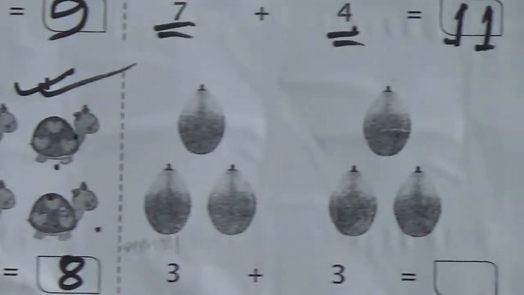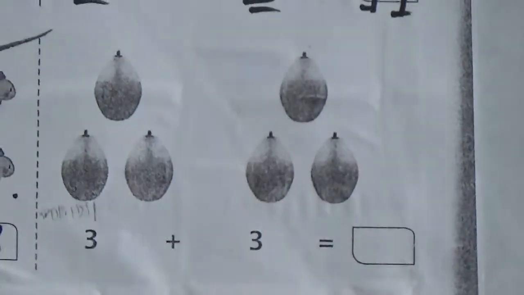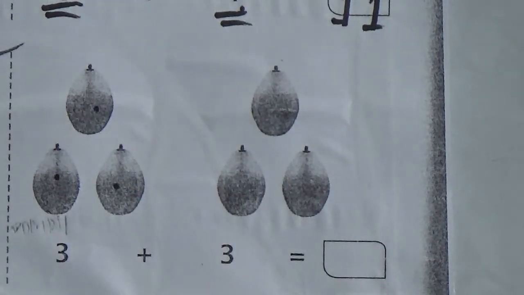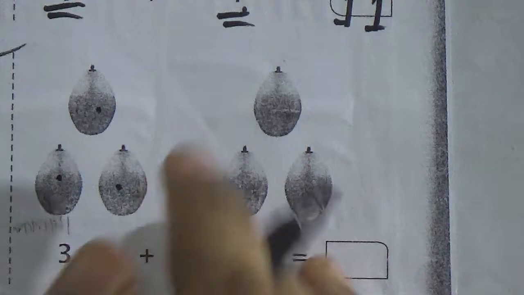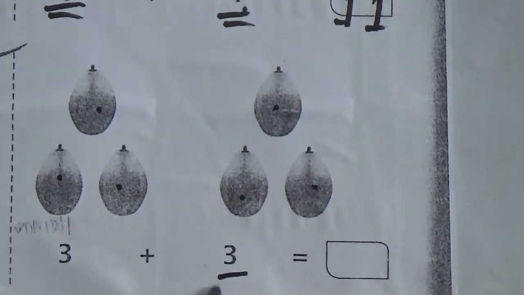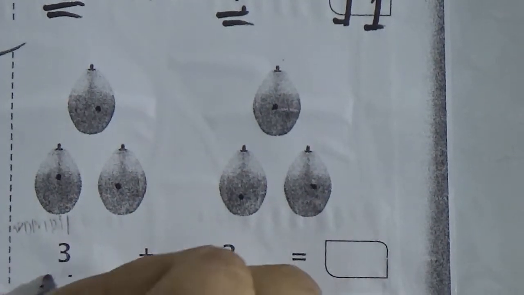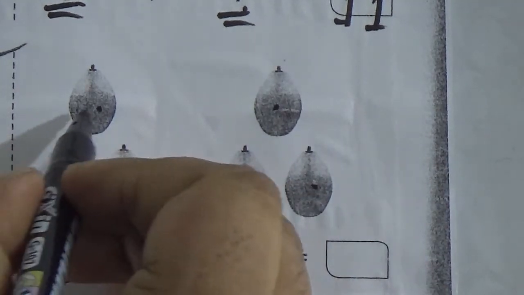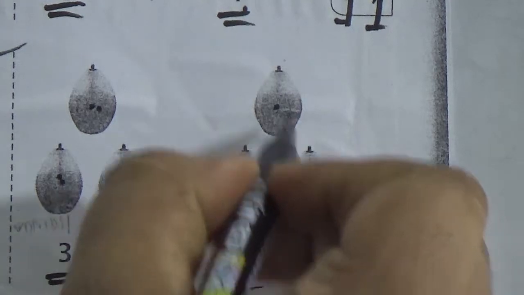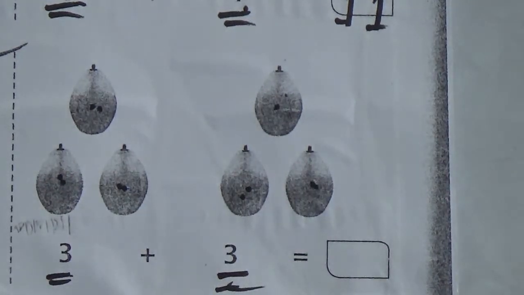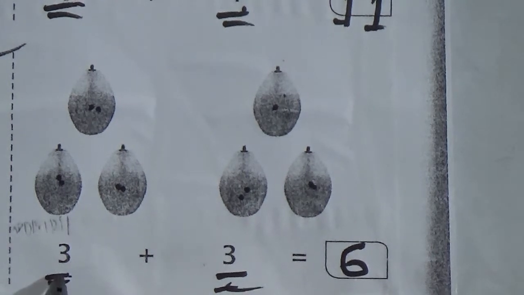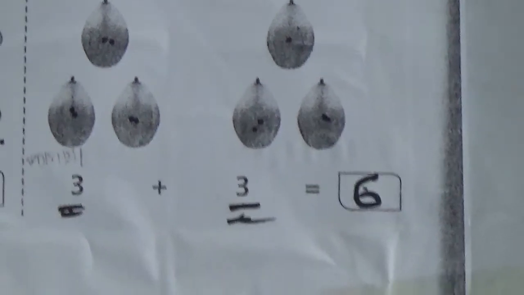And next there are some papayas in the figure. The first one contains 1, 2, 3. So 3 papayas, and on the other side there are 1, 2, 3. So 3 papayas. Now we add these 3 papayas with these 3 papayas, and we get how many papayas? 1, 2, 3, 4, 5, 6. So 6 papayas, and this 6 is written in the box. Now if we add 3 with 3, then we get 6. Student, this is our addition.